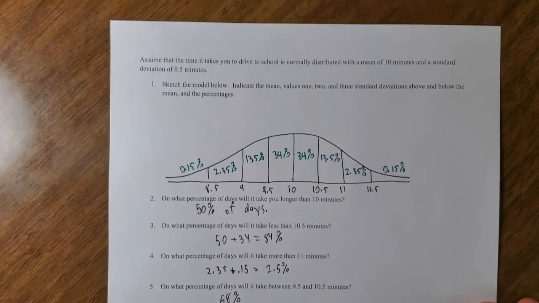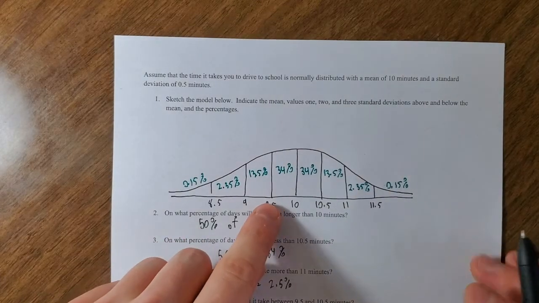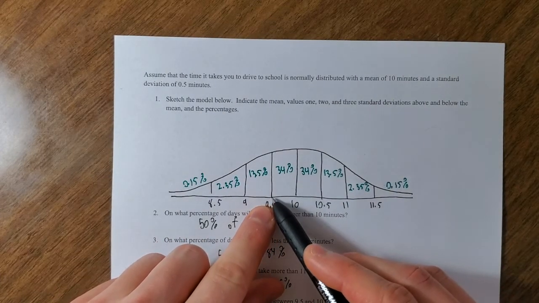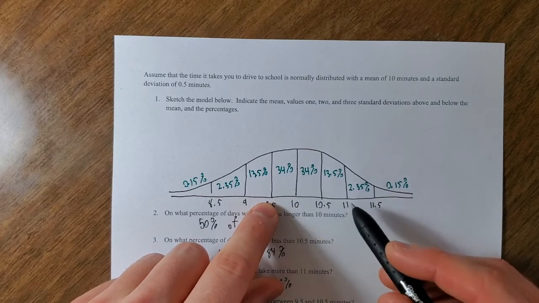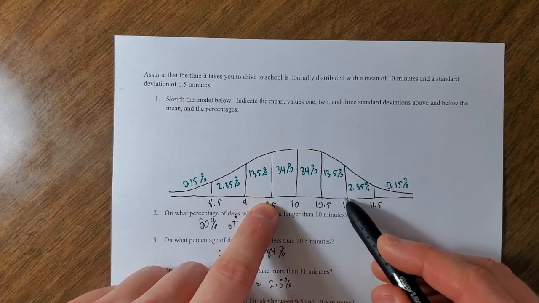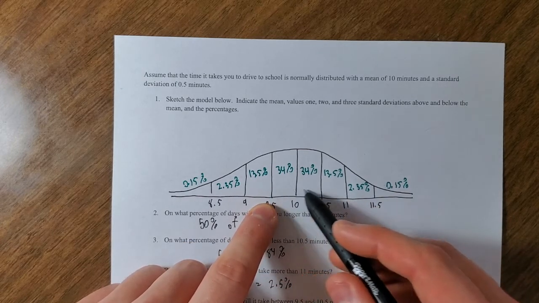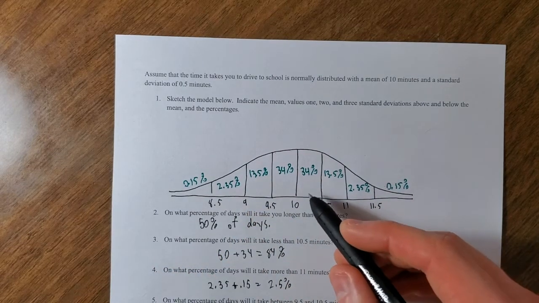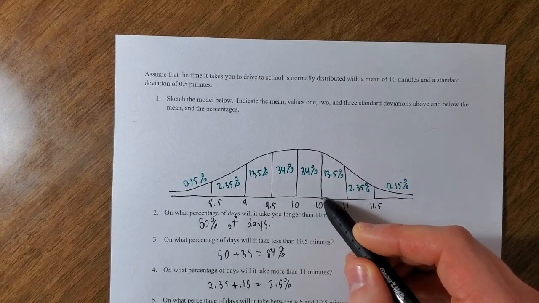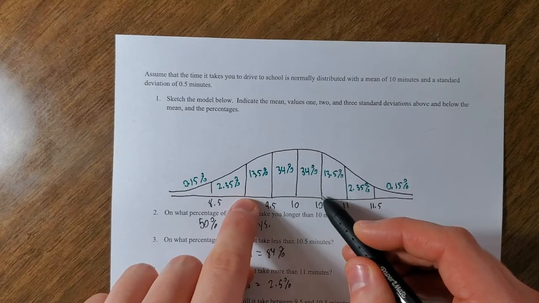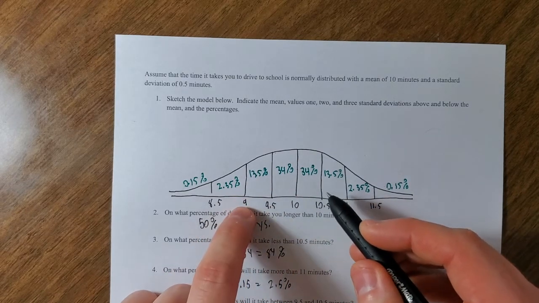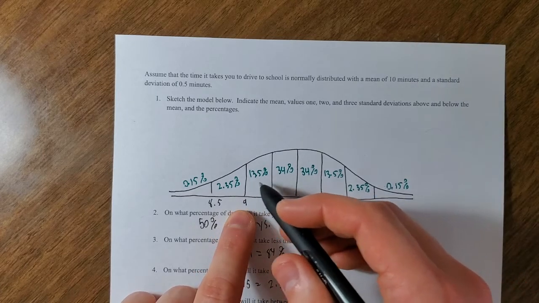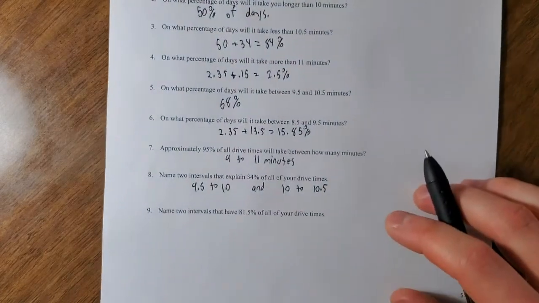So looking here, we're going to do the same thing. We could say 1 below in this direction and then 2 above in that direction gives us that total group of 81.5%. Or for our second group, let's do 1 standard deviation above here and then 2 below on that way. So that's going to give us the 9 to our 10.5, which will also give us that 81.5%.